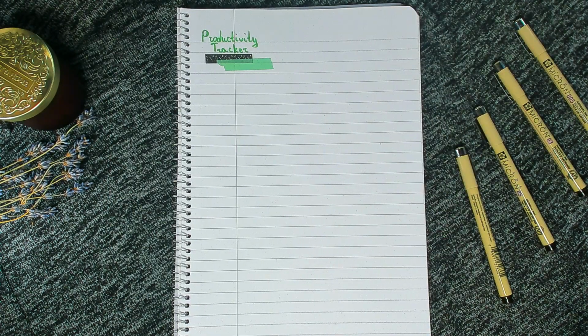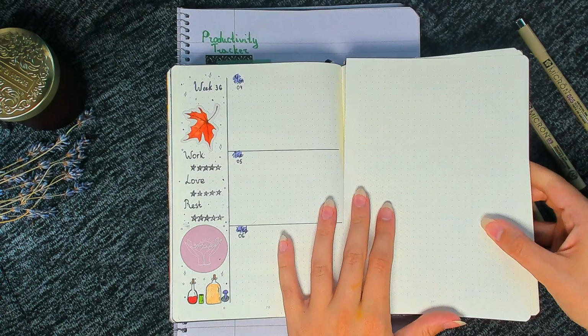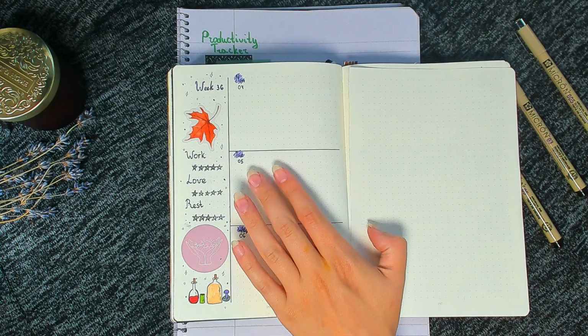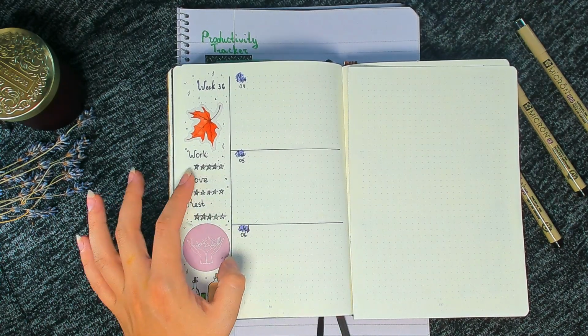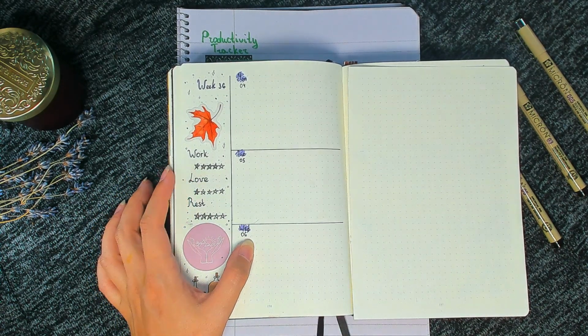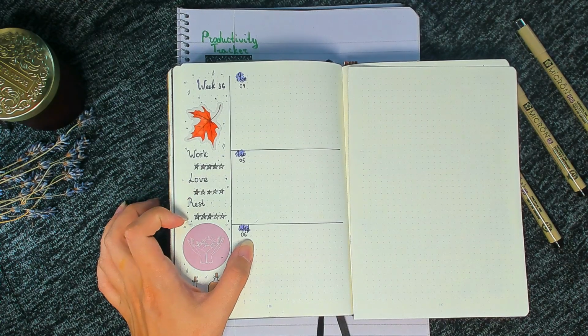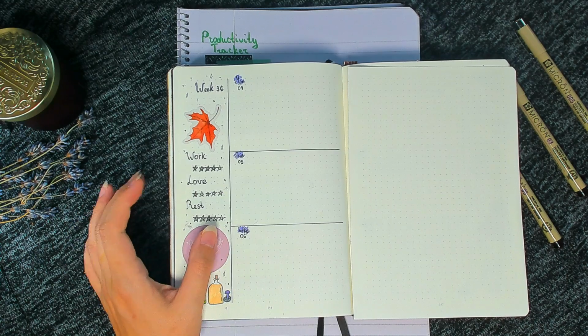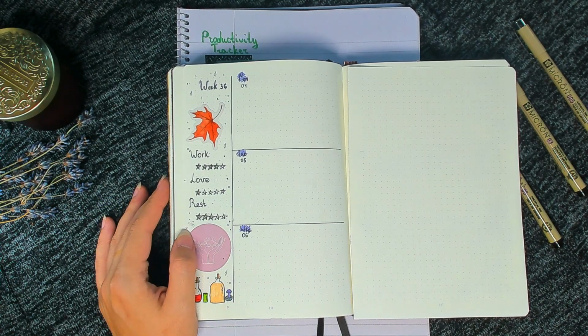This is also a mini tracker, but for a week, where I highlighted different productivity categories like work, relationships, and rest. There is an option to rate from 1 to 5 at the end of the week. It is a good system to see where you are spending more or less time.